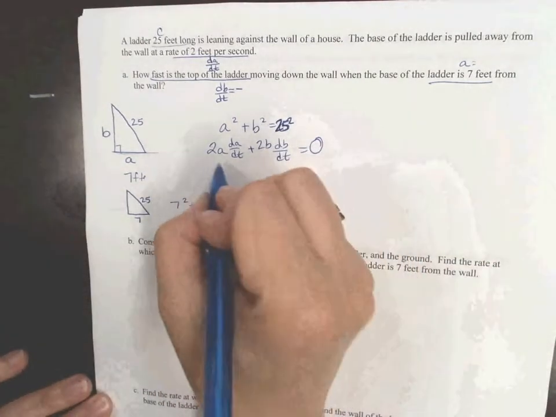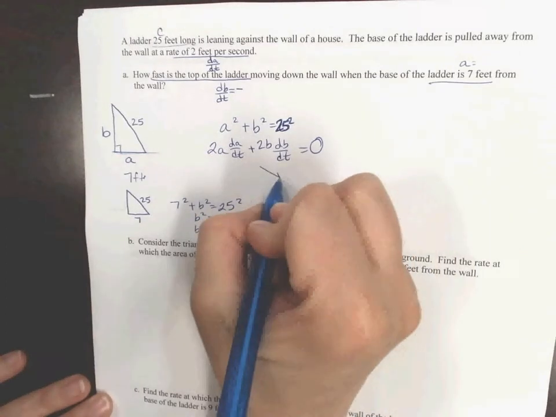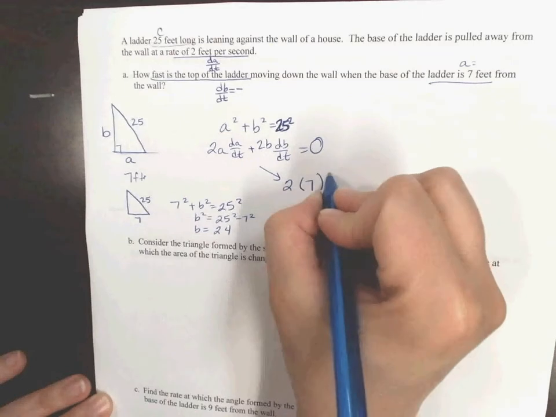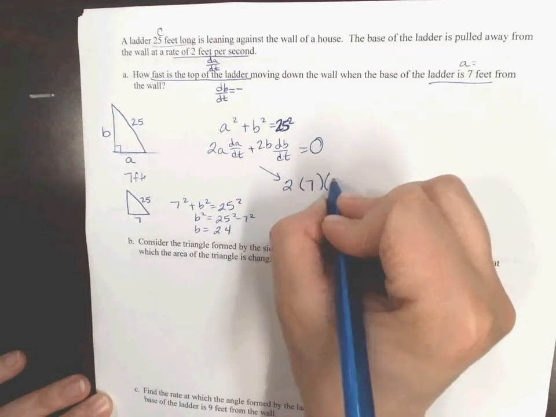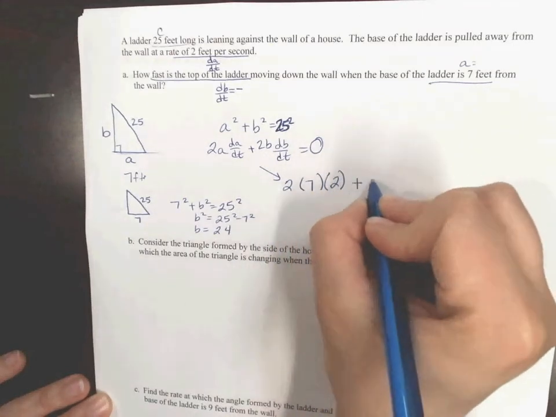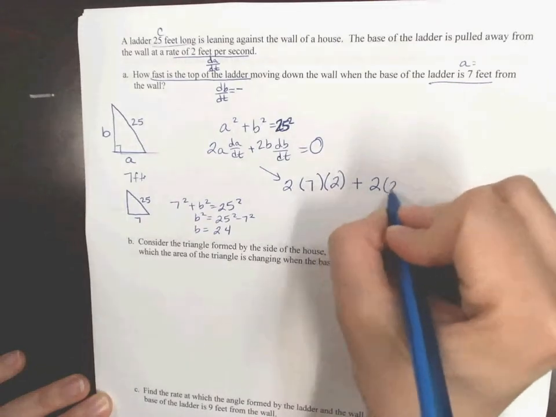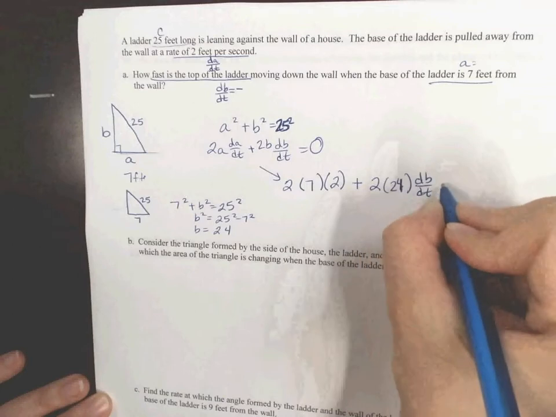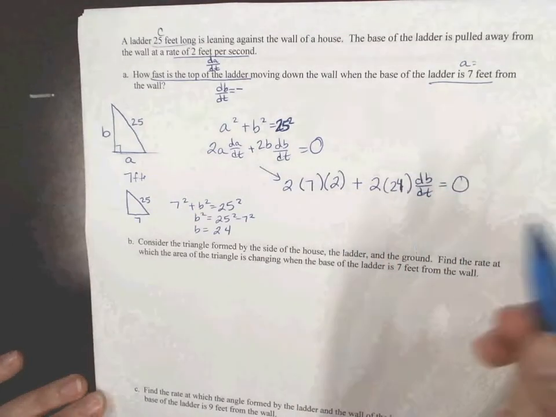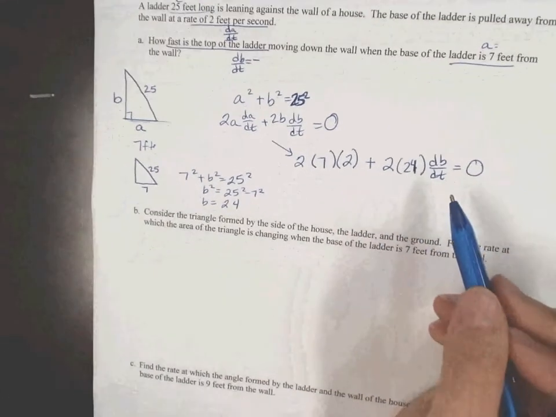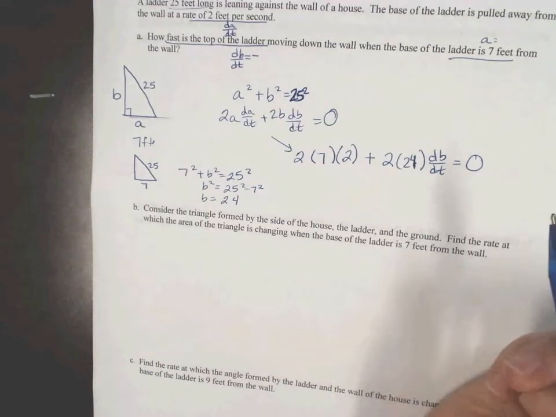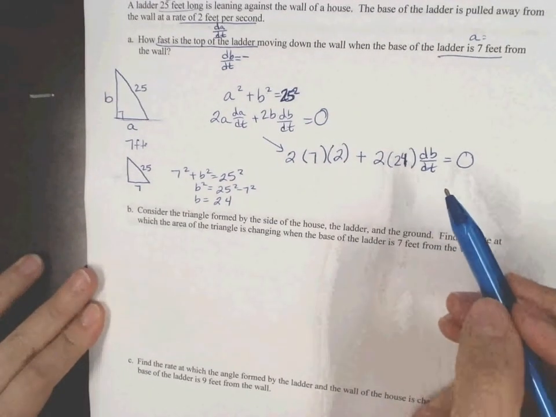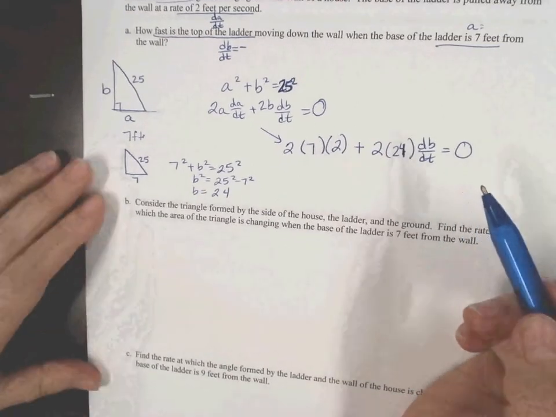All right, so plug in. Let me just slide this over here. 2 times A is 7. dA/dt is positive 2. Plus 2B, B is 24. dB/dt is my unknown, and that's equal to 0. And so now you have one unknown, and you can solve for dB/dt. Remember, B, the height of the ladder against the wall, is getting smaller, so your answer should be negative because that height is decreasing.